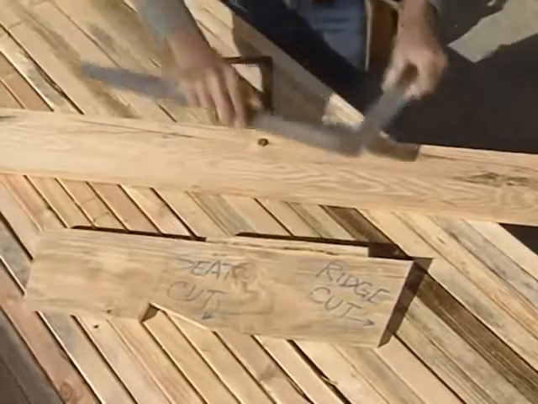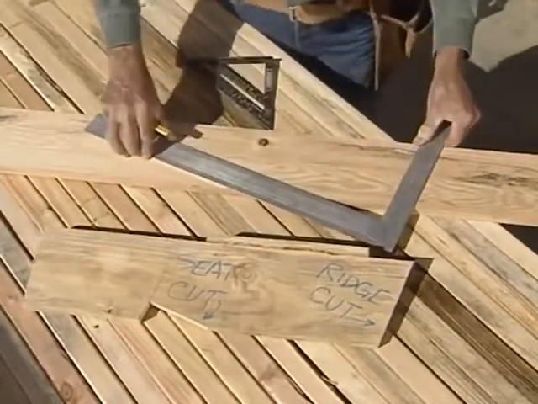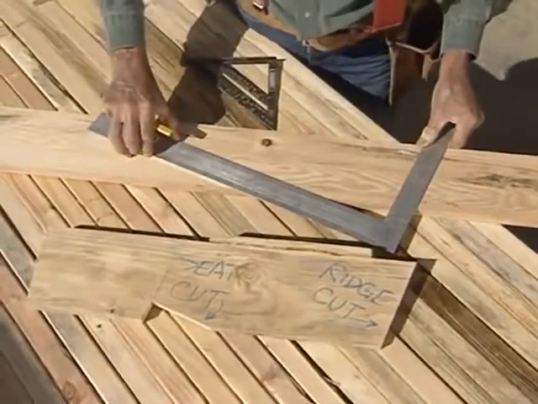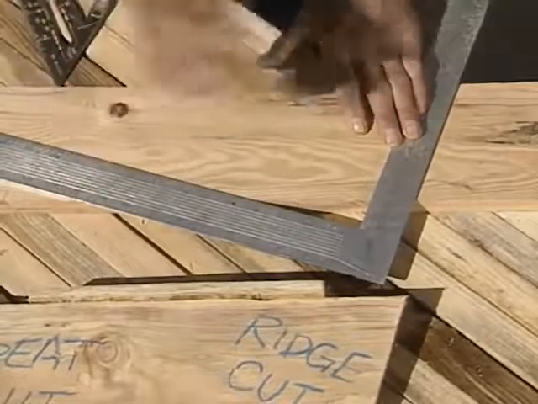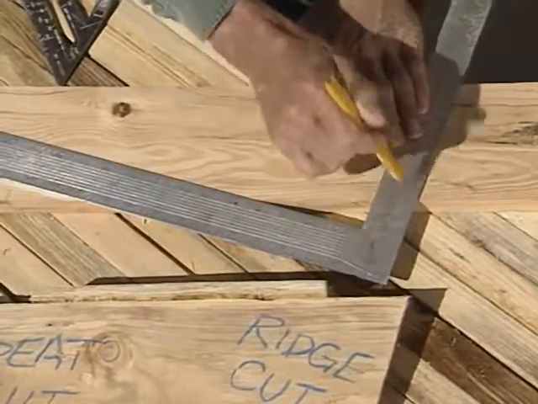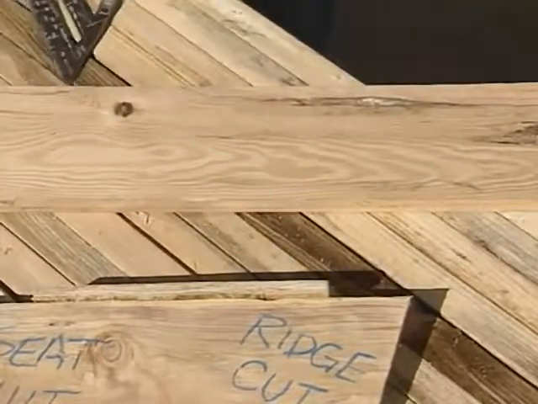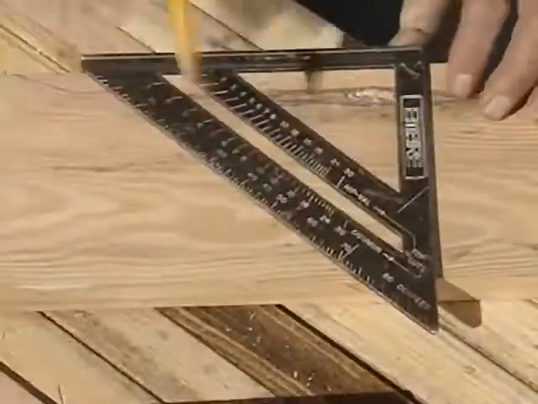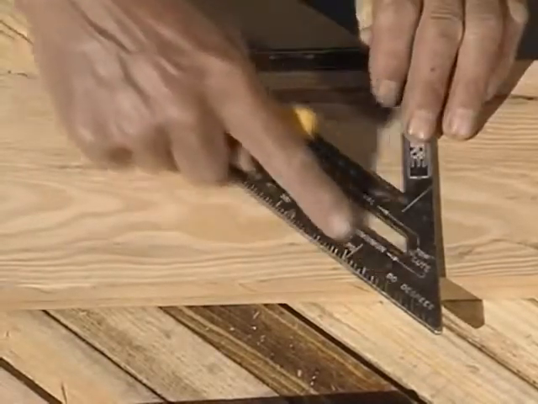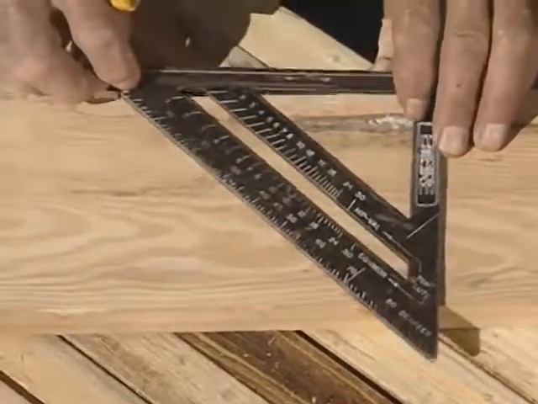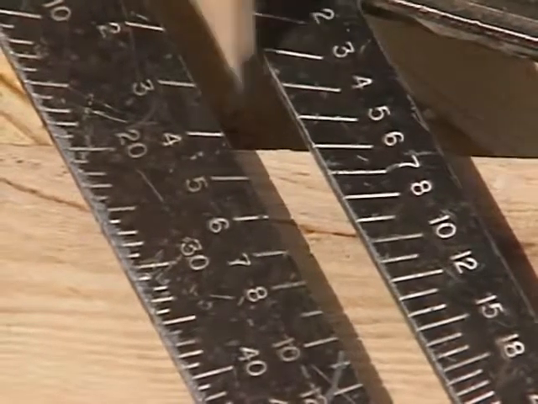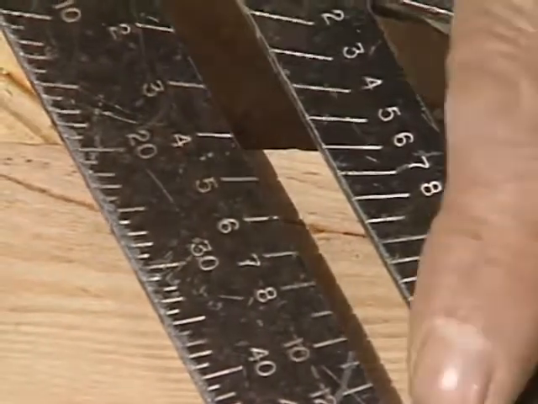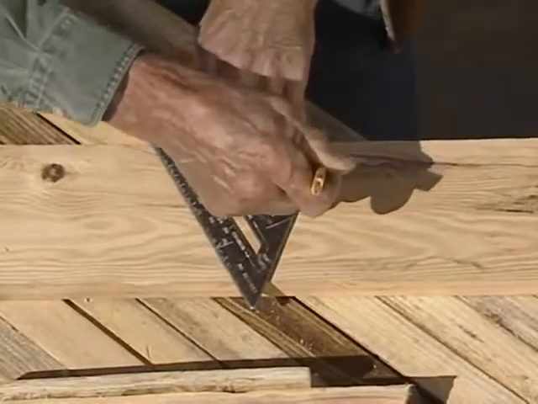You can use this framing square. The pitch of this roof is 4 and 12. So we set it over here on 4 and 12 over here. And then you can make your ridge cut mark right here. Or you can use this small square. It has a pivot point right here, and this is your common rafter line. Move it till this 4 for 4 and 12 is flush with this edge of the board. And then you make your ridge cut mark right here.